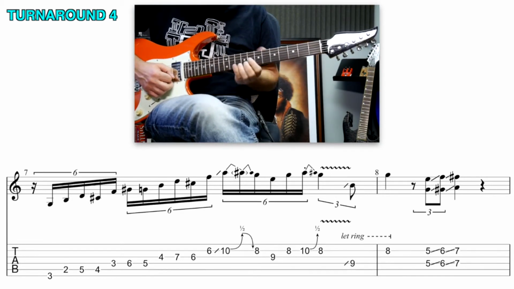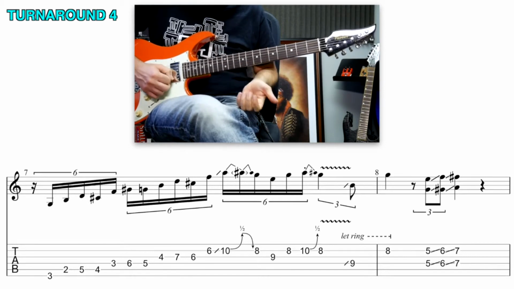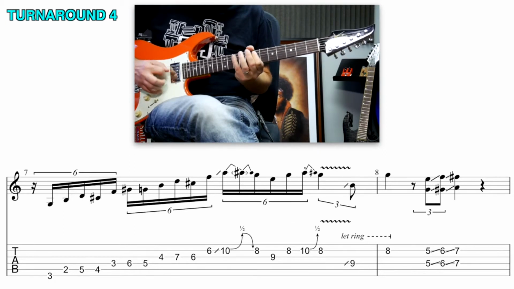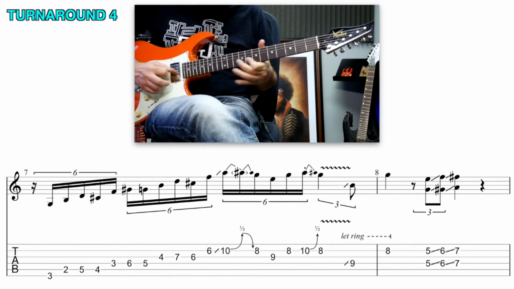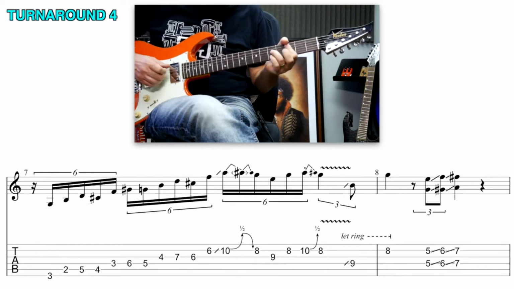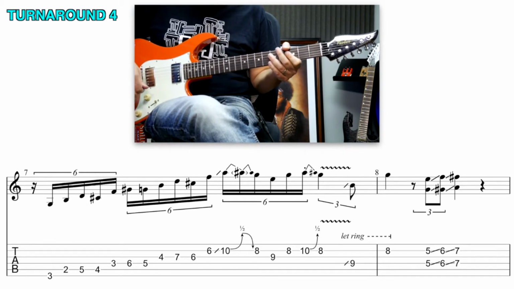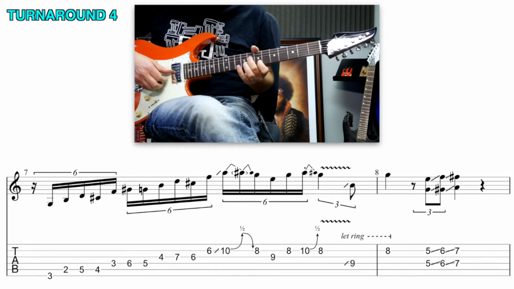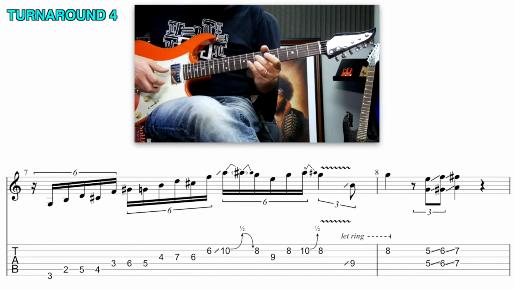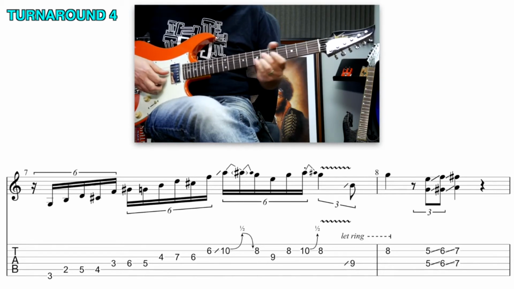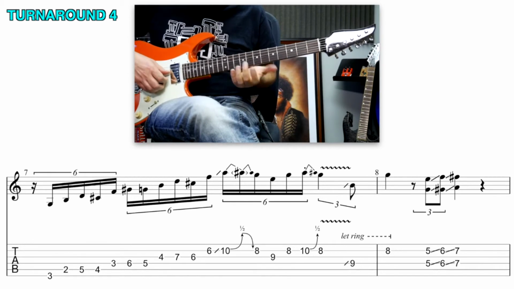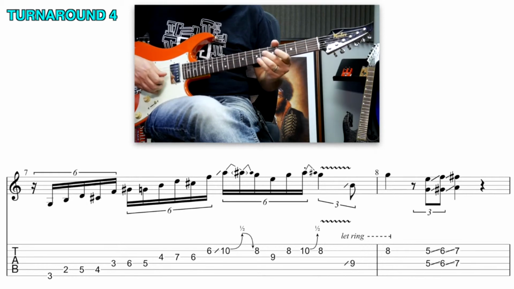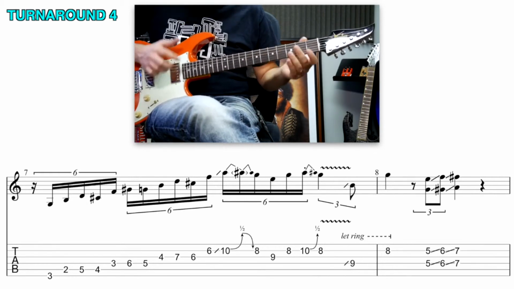Okay, and then we're transitioning to that major pentatonic in C. Because that's the chord we're playing over. And then at the end, the actual turnaround uses some sixths. That's the sixth harmony. So the distance between this note and this one is a minor sixth here, and then we've got some major sixths. But anyways, the tabs are there for you.